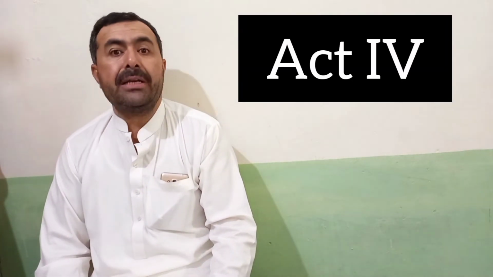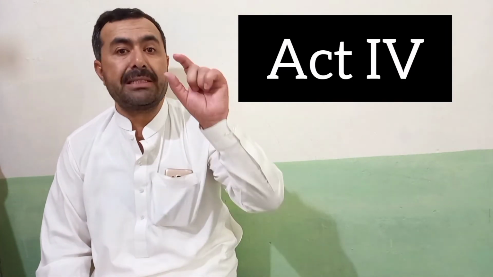Act 4, Claudius tries to send him to England with a sealed letter. In that sealed letter, he had written that Hamlet should be killed on an immediate basis, and that letter was addressed to the King of England. But meanwhile, he deceives his own friends and comes back to Denmark.